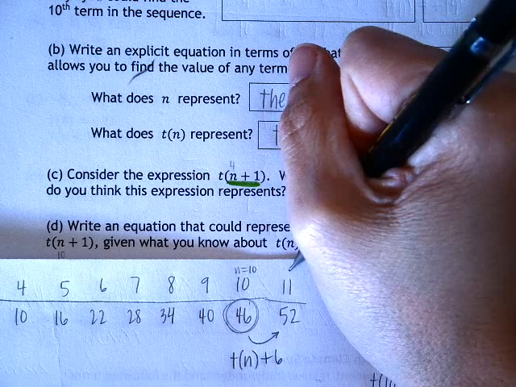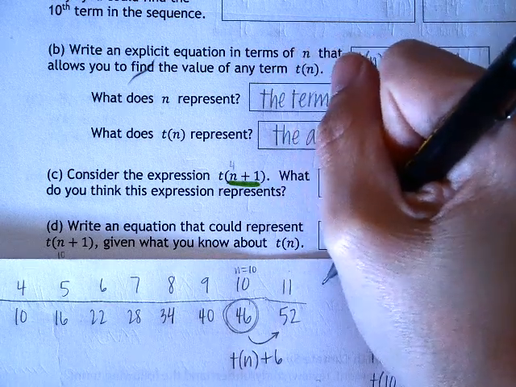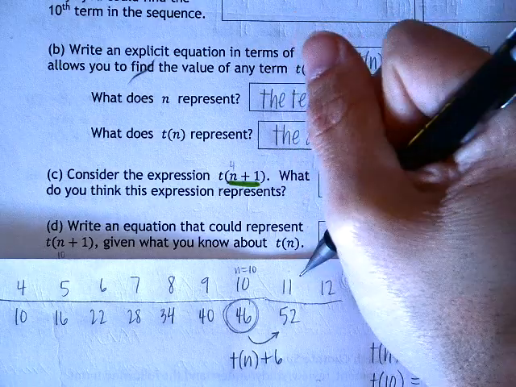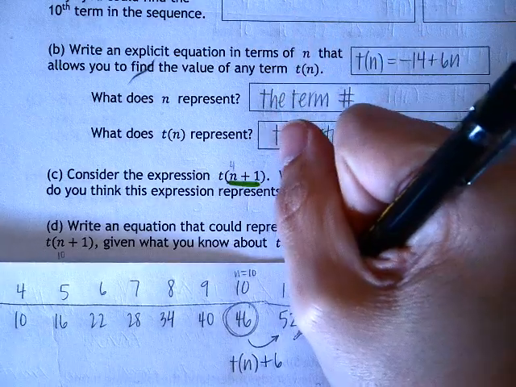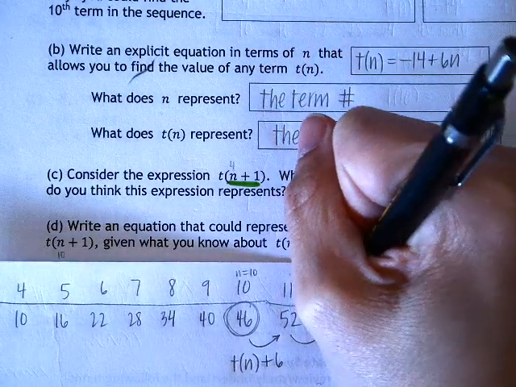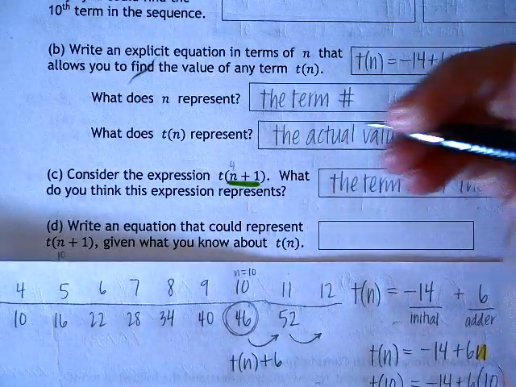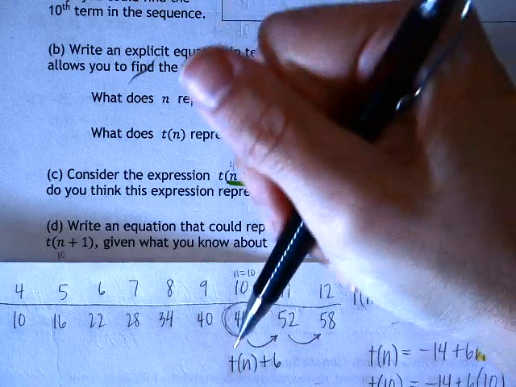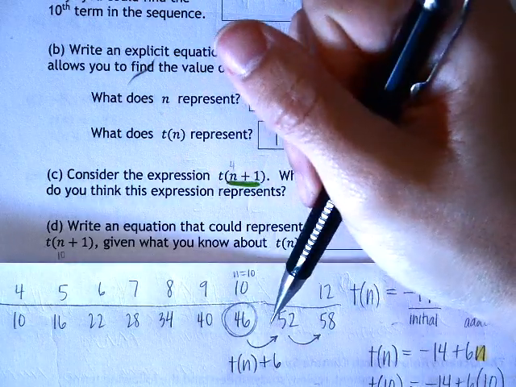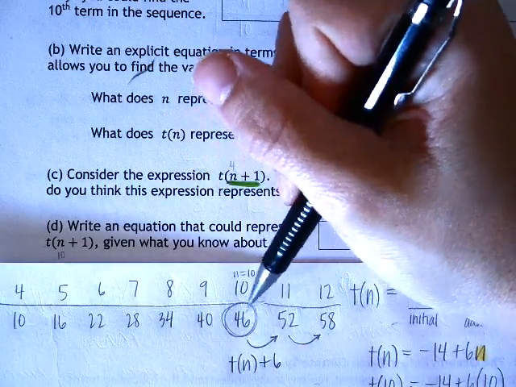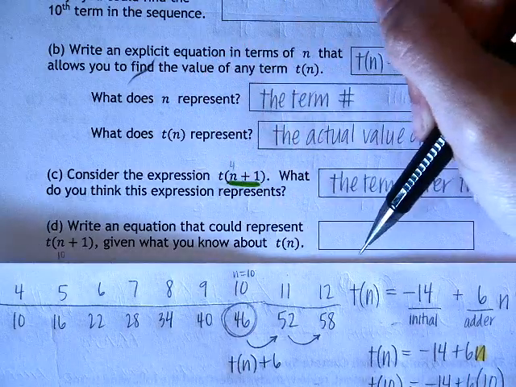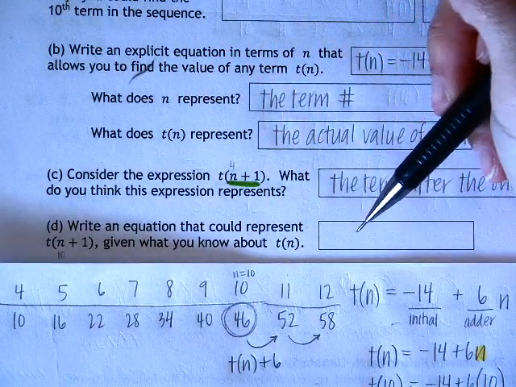And if I wanted to keep going, the same thing would happen again. If now n is 11, and I want to get to n 12, that again is n plus 1, so that again is like another jump in the table. I would simply take whatever's in the t of n spot and add 6 more. So in theory, all we're doing to get to the next spot in the table is taking whatever's in the previous t of n space and adding 6, and that quite literally is the t of n plus 1 equation.